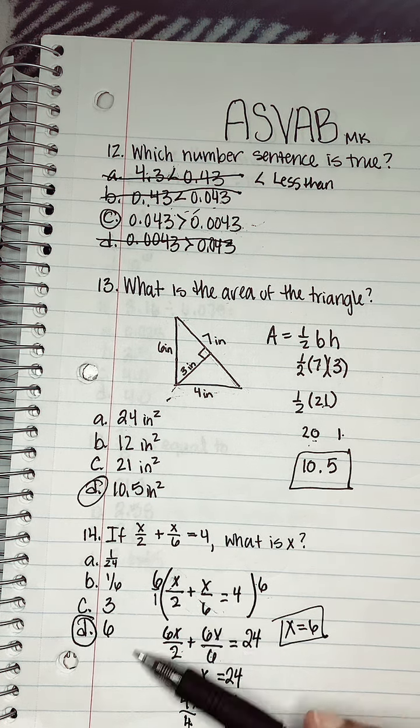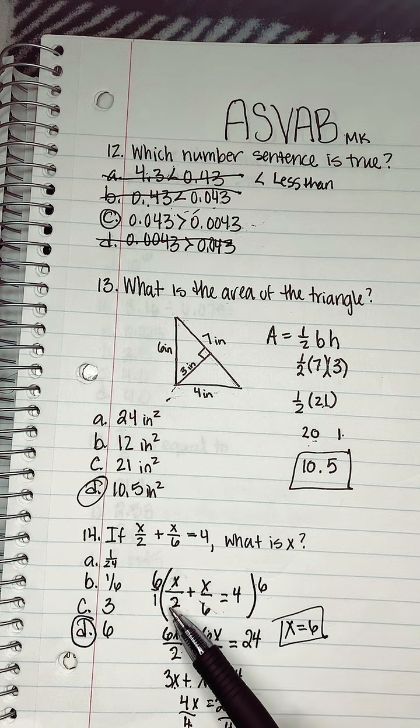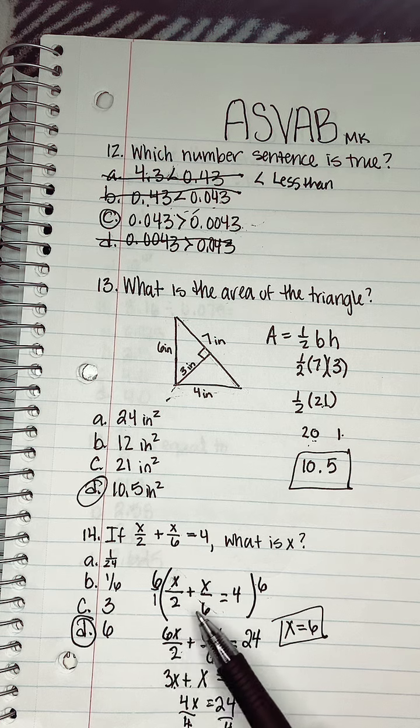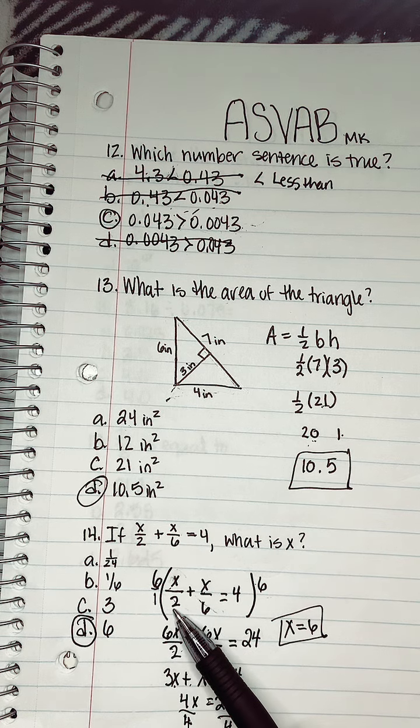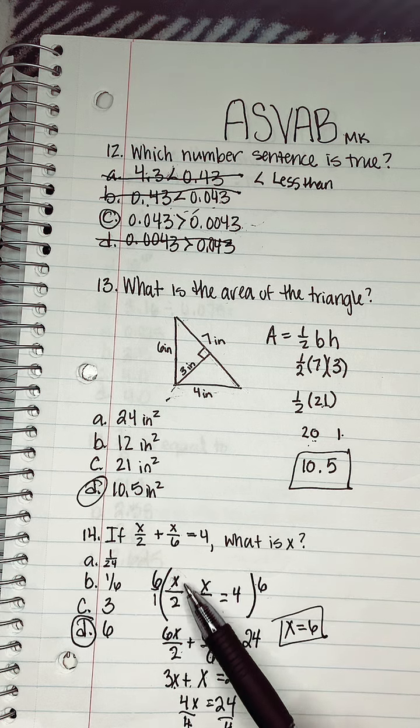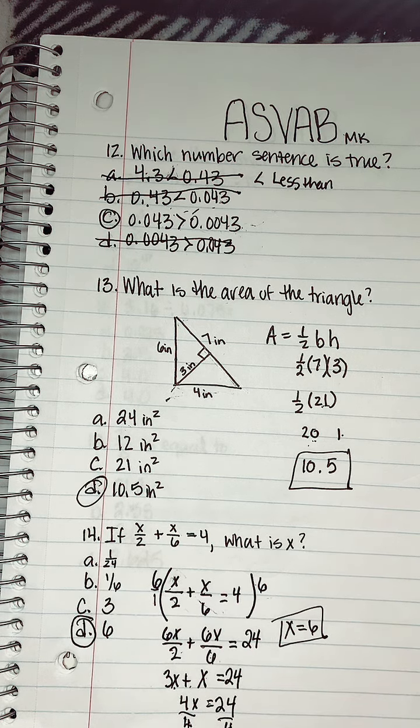Now, we could have done this another way. We could have said, oh, I'm just going to add the fractions, but remember, whenever you add fractions, you have to have the same denominator. So you would have had to say, oh, I'm going to multiply this by 3 here to get this to be 6. So there's multiple ways.